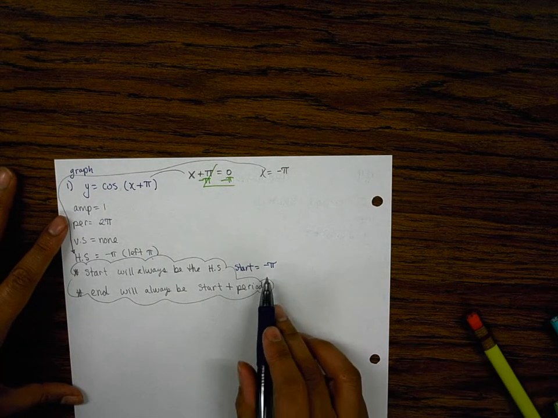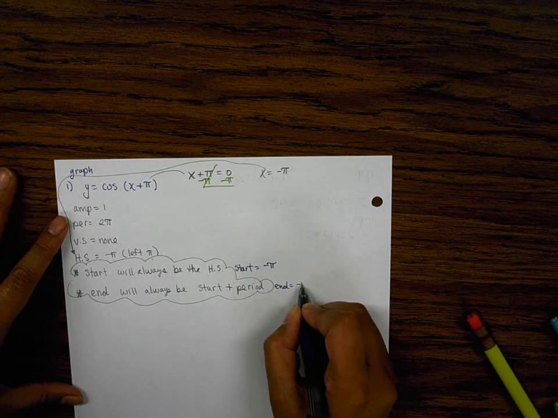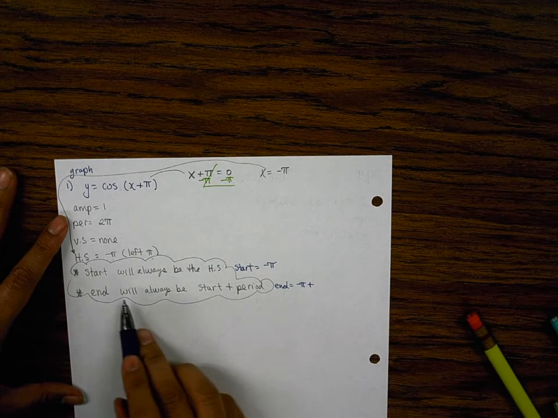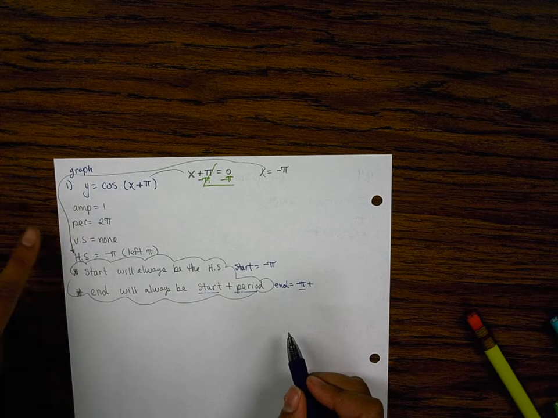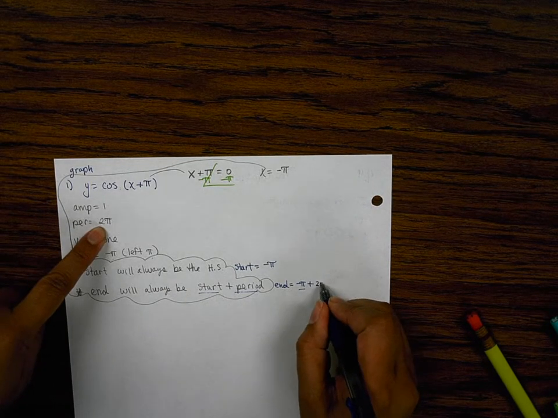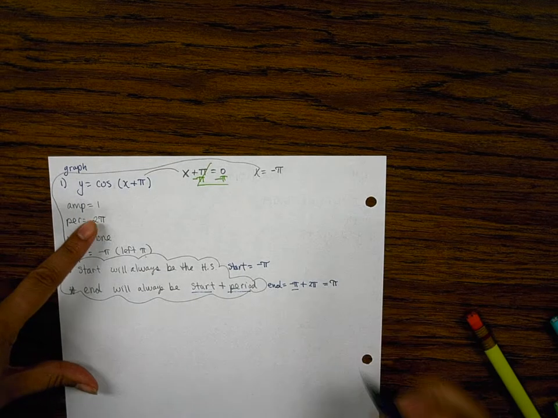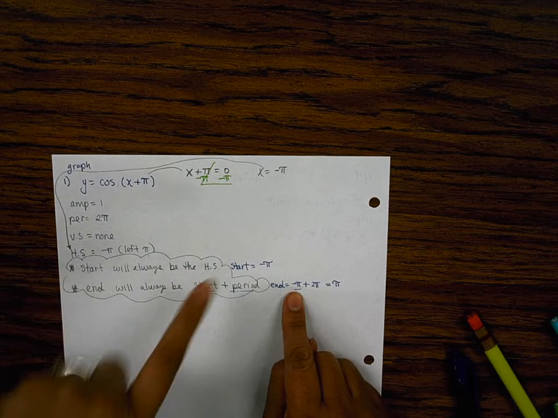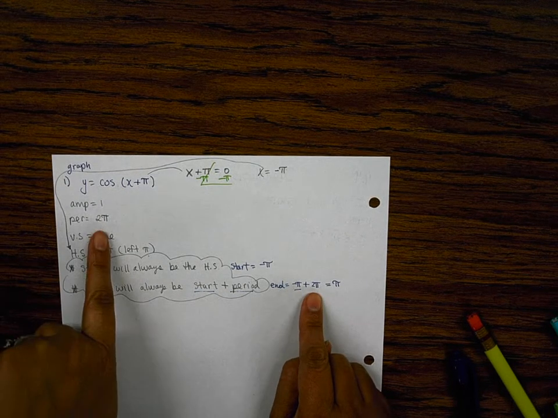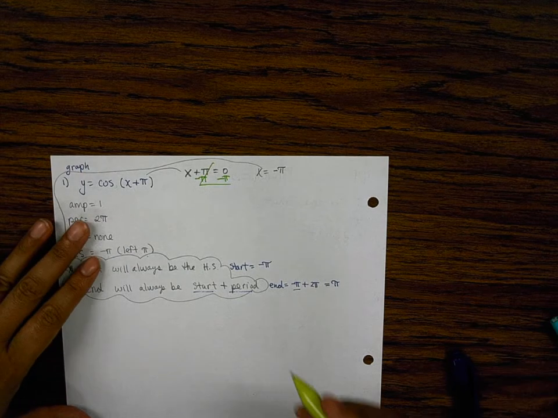So what is my start? This start is negative pi. So I'm going to put end equals negative pi plus the period. Start plus the period. Here's my start. What is my period? Plus 2 pi. Negative pi plus 2 pi equals positive pi. Do you see how that works? Negative pi, which is my start, plus the period, which is 2 pi. Negative 1 pi plus 2 pi is positive pi.